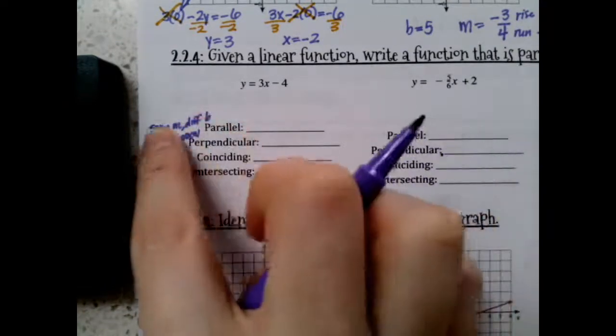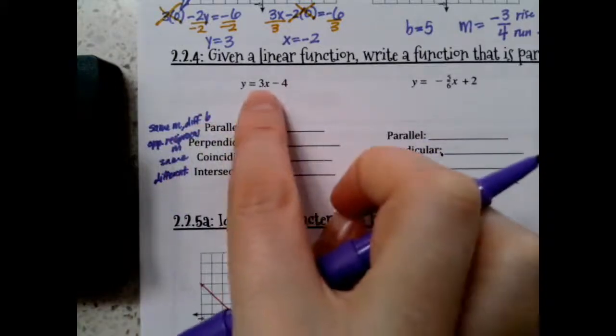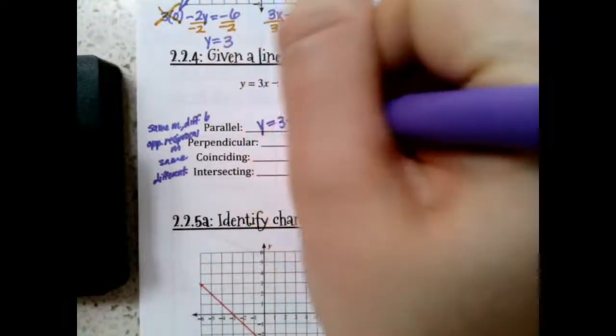So parallel lines have the same slope but a different y-intercept. So I want to keep 3 the same but change -4. So I have 3x and then any number I want.